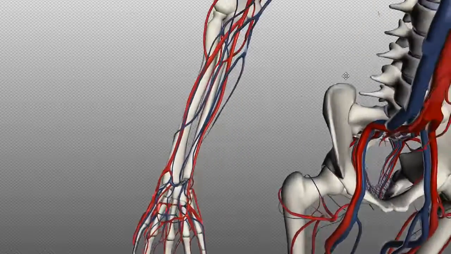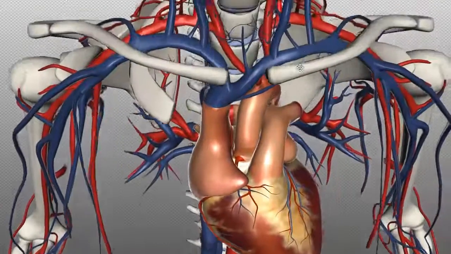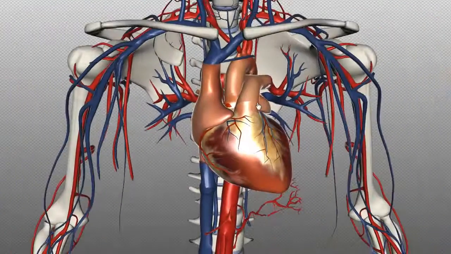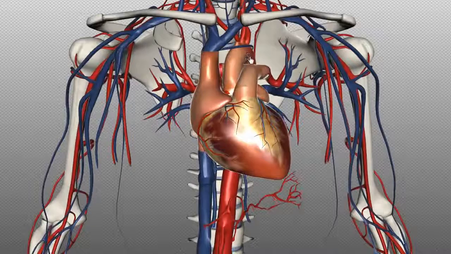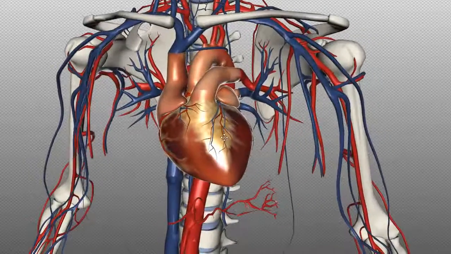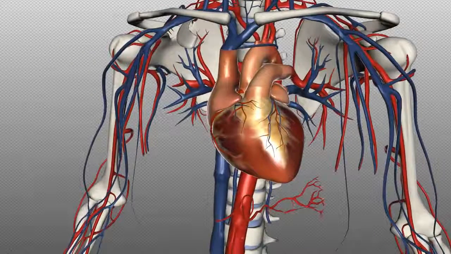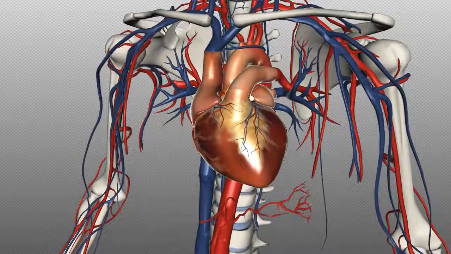So I'm just going to return back to the center of the body, back to the aorta, and we're going to follow it now down towards the abdomen and lower limbs. The aorta can be divided into 5 sections. The bit between the heart and this arch is called the ascending aorta.